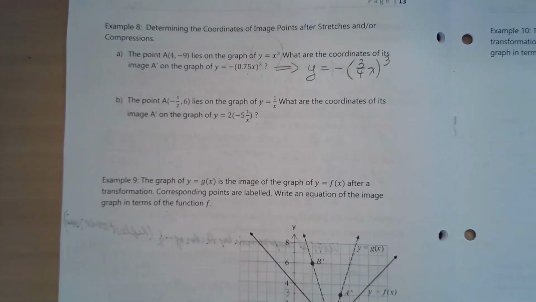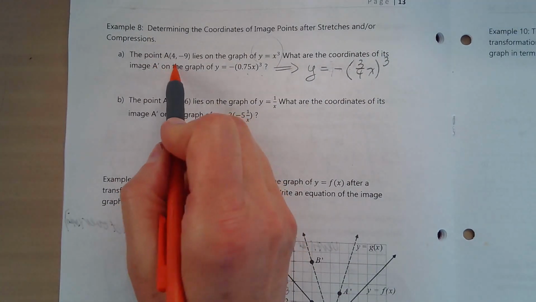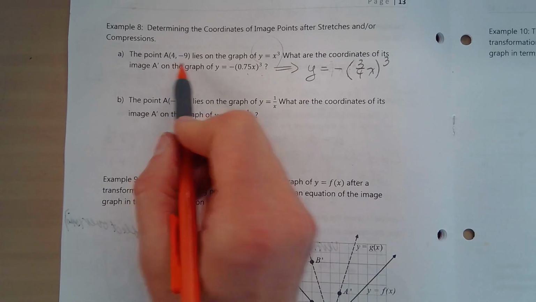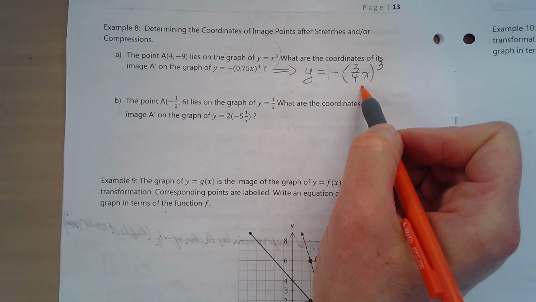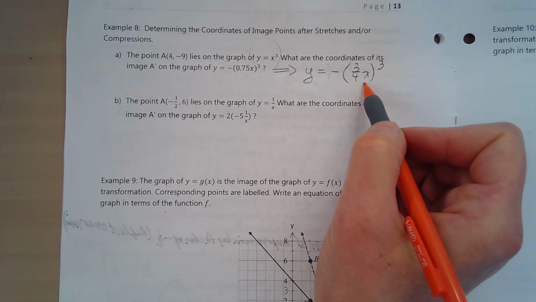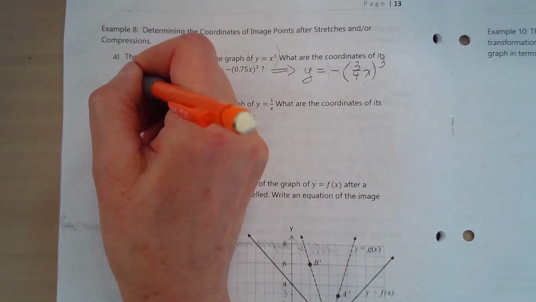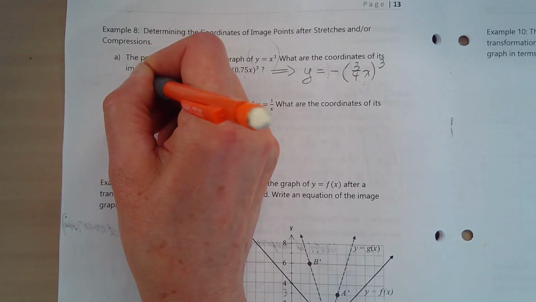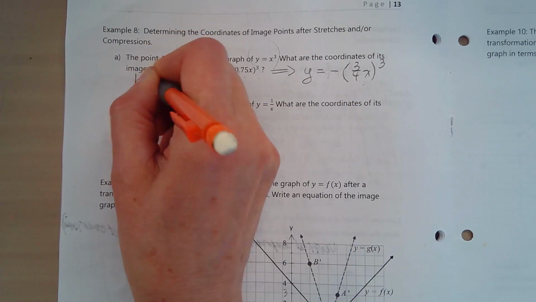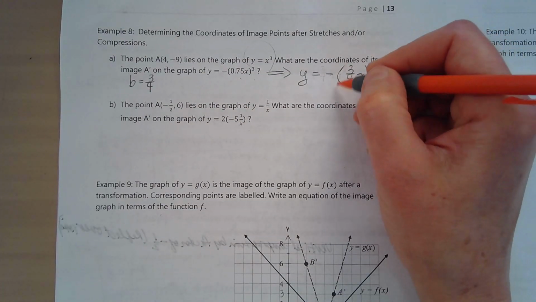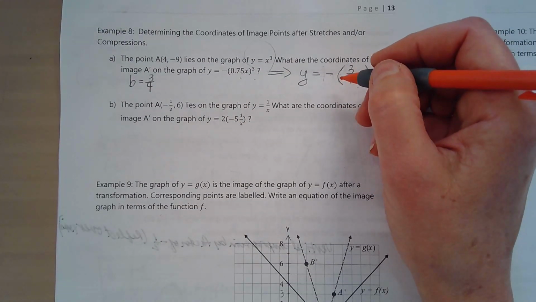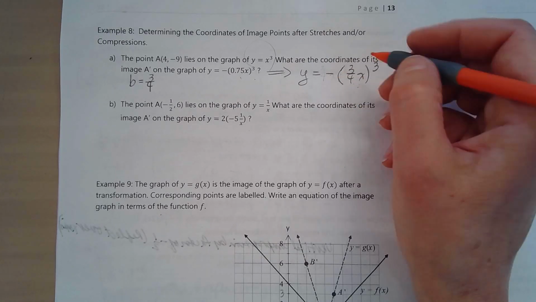Okay. So here's your image point, or here's your original point. Here's your change. Is that an A or a B value? B. So B equals 3/4. Is there an A value here? Yes, ma'am. Who said that? Aminette?